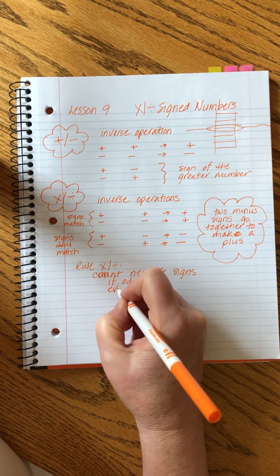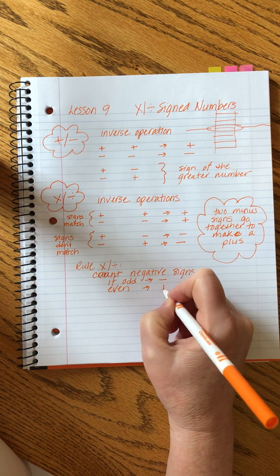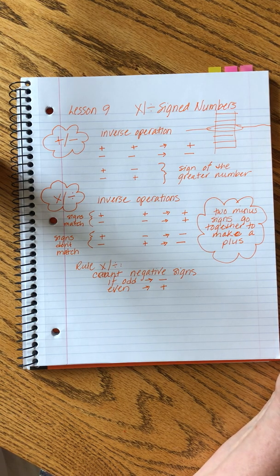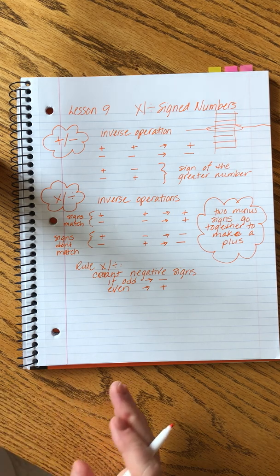If it's an even number, it's positive. Right? We're going to practice this a whole bunch. But it's quite straightforward and easy to remember. You're simply saying if there's two negatives, we make it a positive.